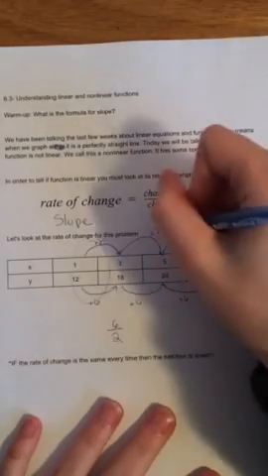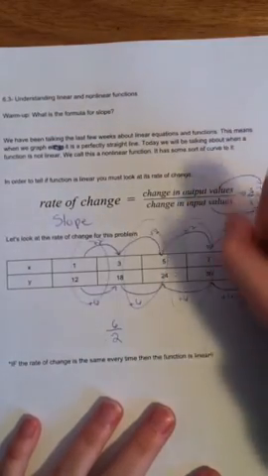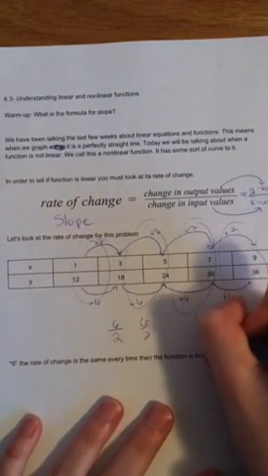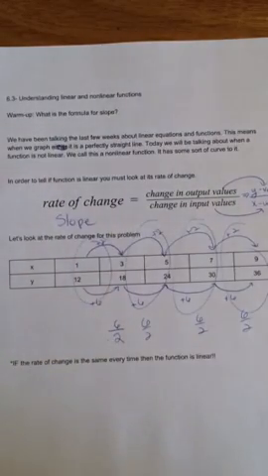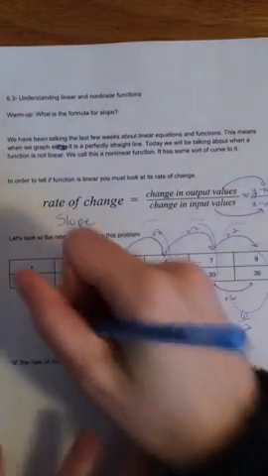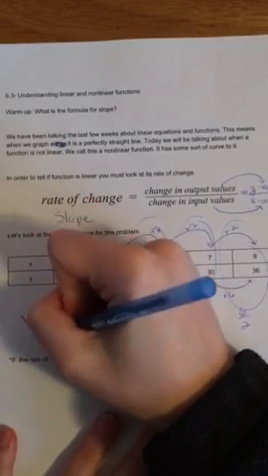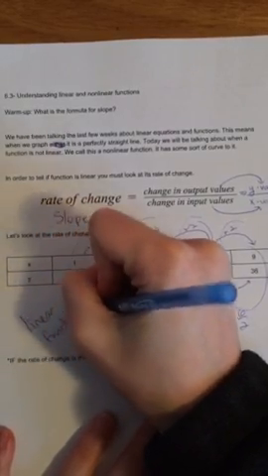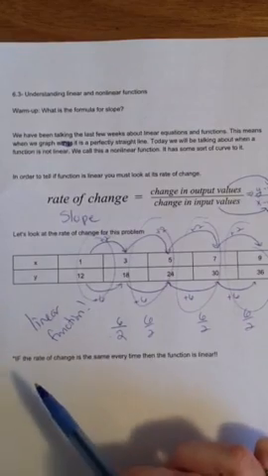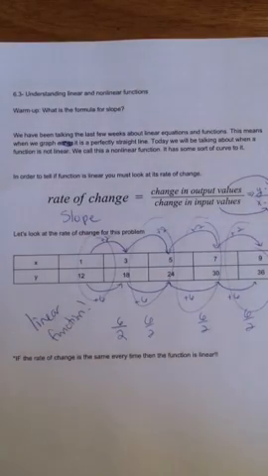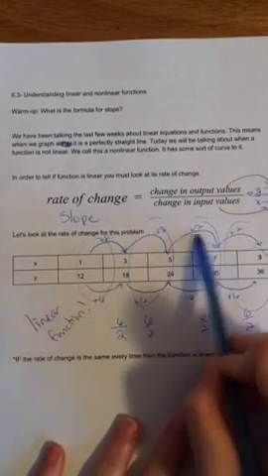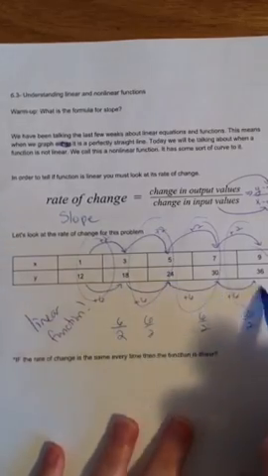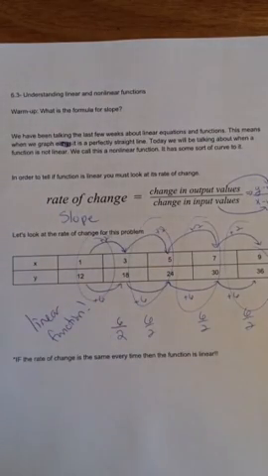Since this is the same every time, 6 over 2, 6 over 2, 6 over 2, I can write that every time. Since they're all the same, this is a linear function. So I can write linear function, okay, in big letters. So that's my note down here. If the rate of change is the same every time, then the function is linear, okay? So basically, if your plus 2, plus 2, plus 2, plus 2, plus 6, plus 6, plus 6, plus 6 is all the same, you're golden.